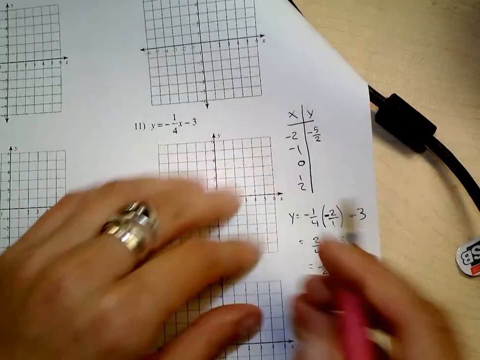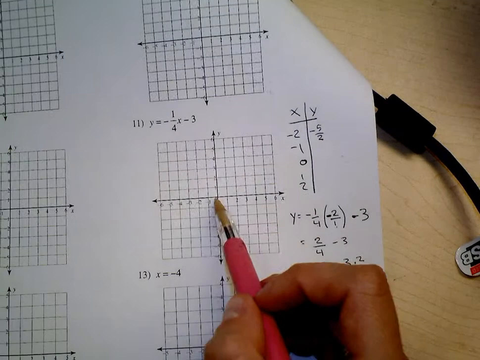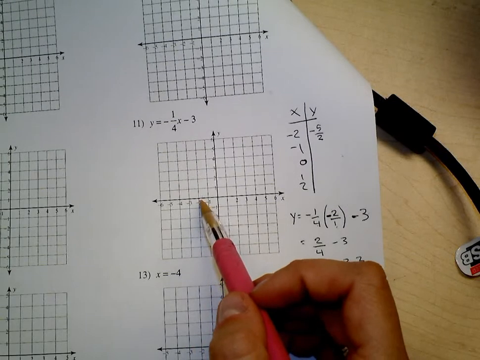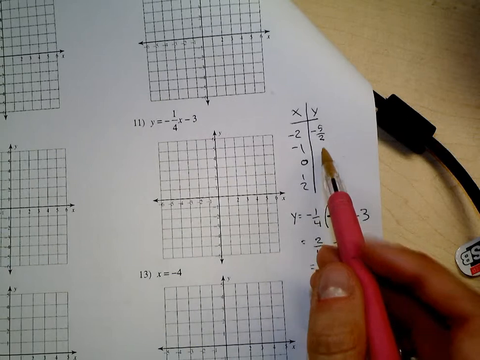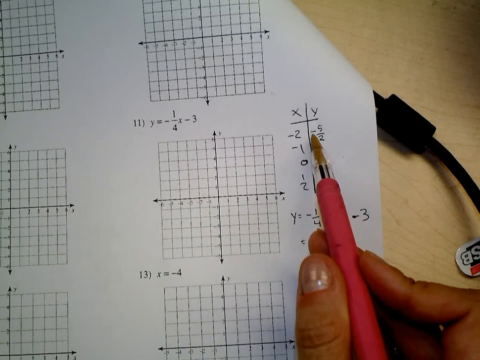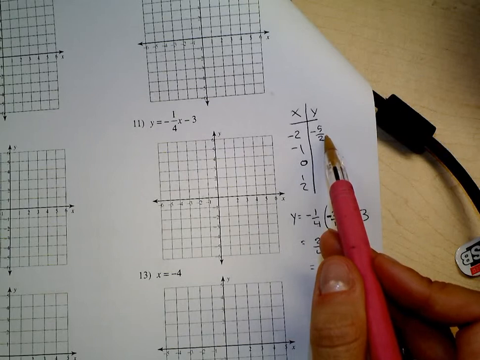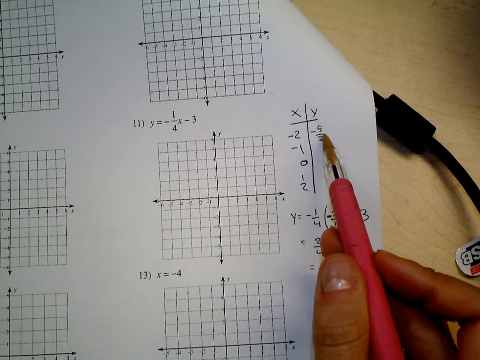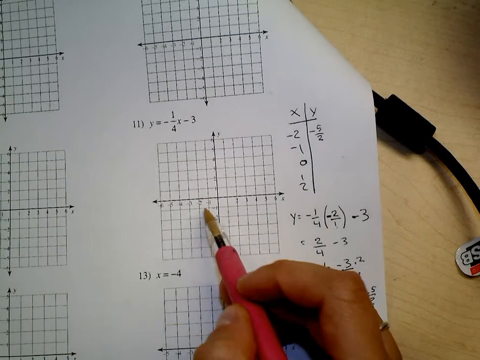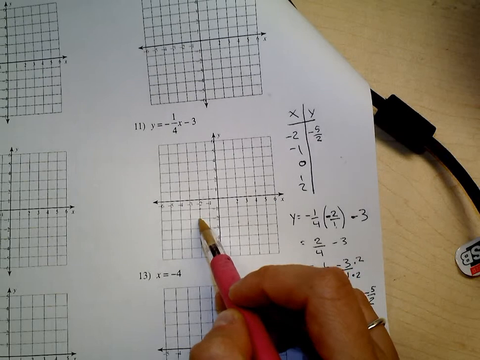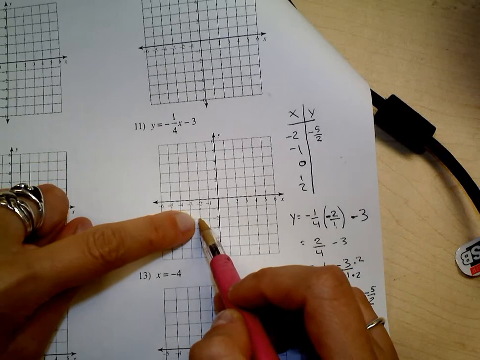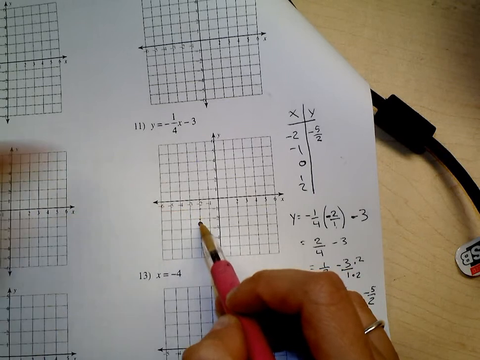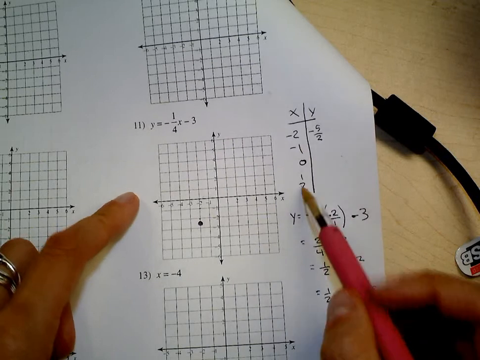Now when I plot this point, I know X is going to be -2. Now when I'm thinking of Y as -5 over 2, I compare it to something that I know. I know that -4 over 2 is -2. So that means -5 over 2 is a half lower than that -2. So I'm going to go down 2, because that would be -4 over 2. And if I want -5 over 2, it's just a little bit lower than that. And I'm just estimating it there. So I want you guys to plug in these rest of the points to do number 11.